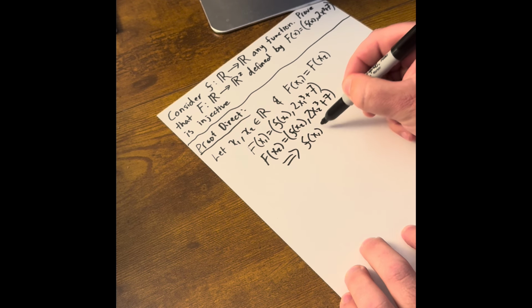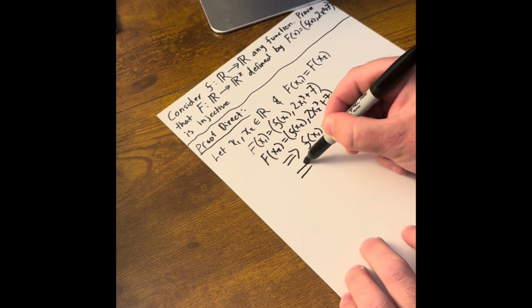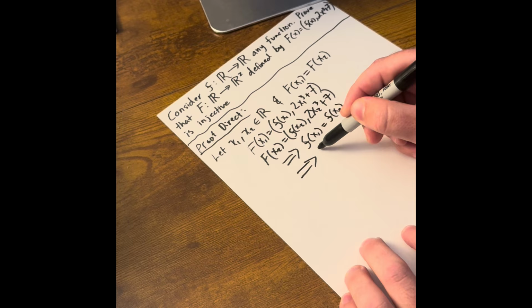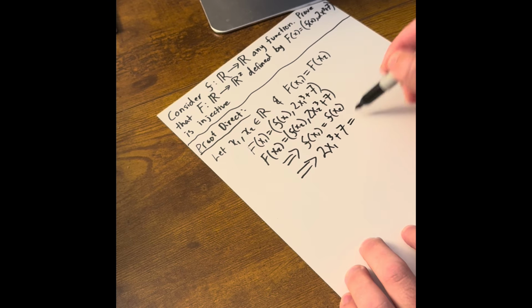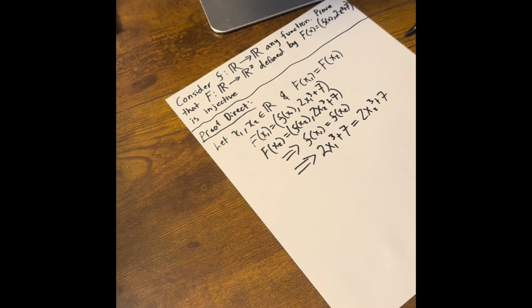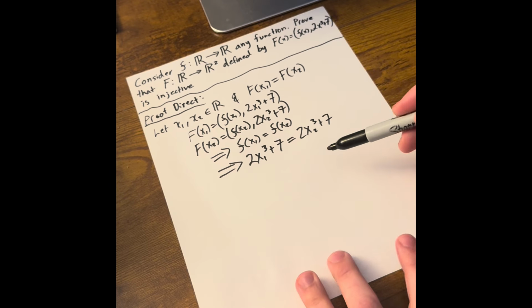Now, from the equality of these ordered pairs, we then get small f of x1 is equal to small f of x2, and 2x1 cubed plus 7 is equal to 2x2 cubed plus 7. Now, if we can prove that x1 is equal to x2, that means that little f of x is injective, which means that big F of x is injective. So all we have to do is some algebra here.